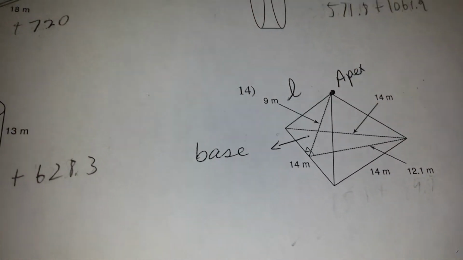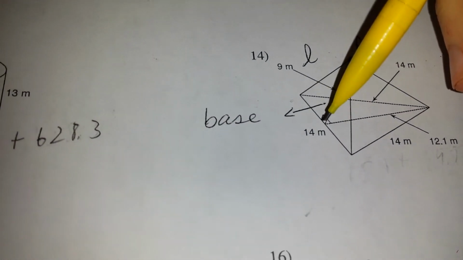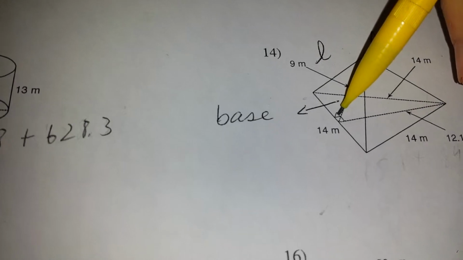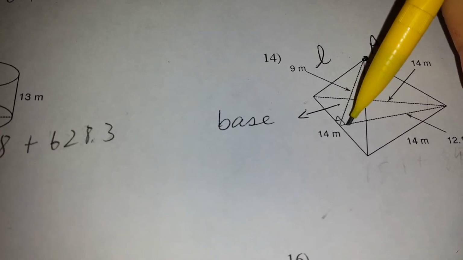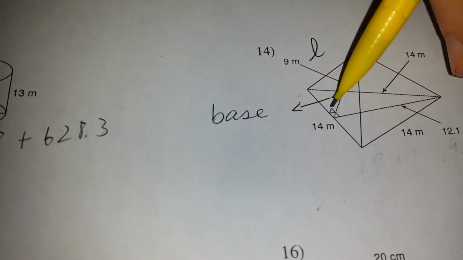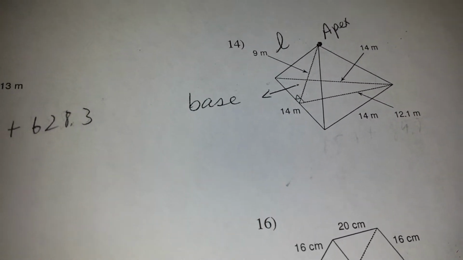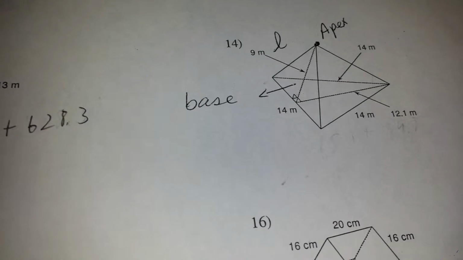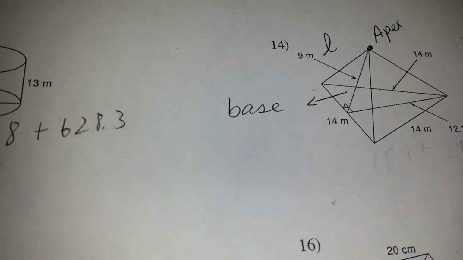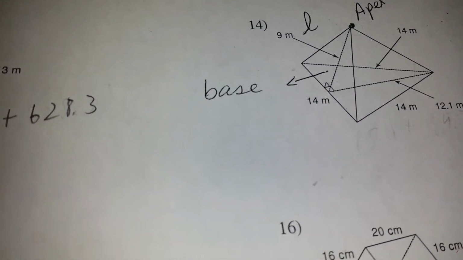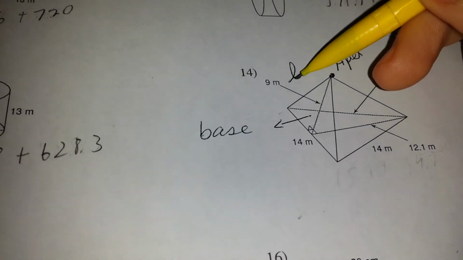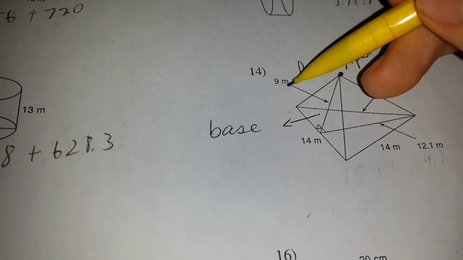Now, by the way, I'm pretty sure these tiny triangle thingies right here mean right angles, because that's the only thing that really makes sense. So the next thing you want to do is find the slant height, which is 9 because it's labeled.